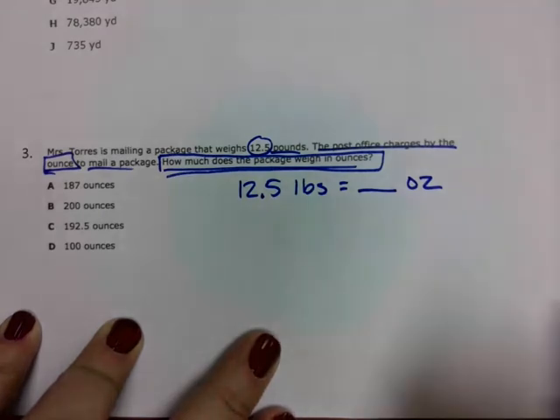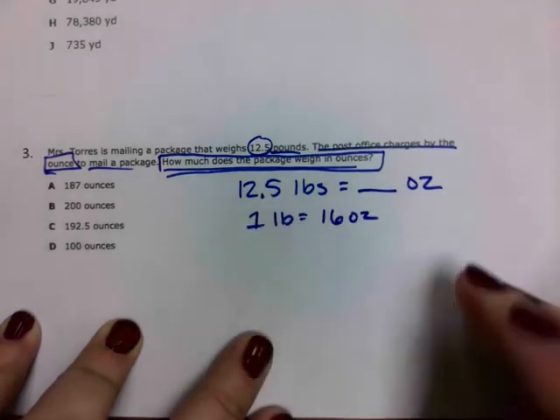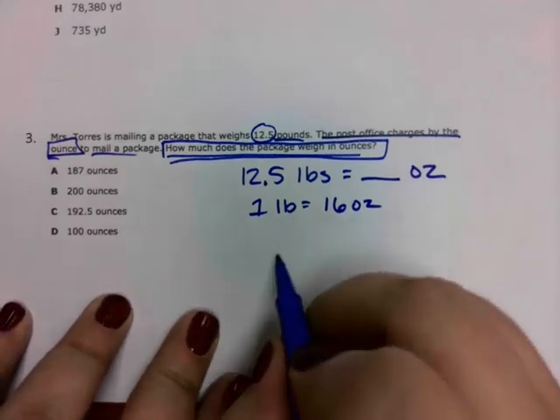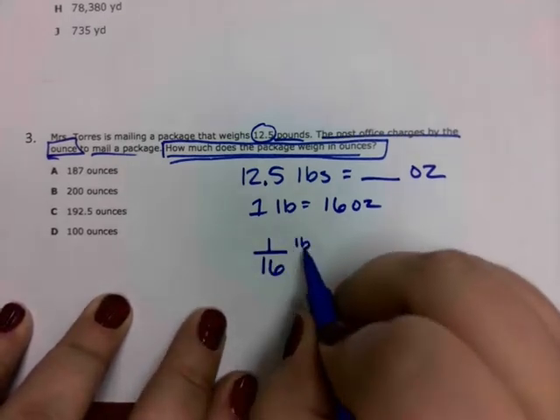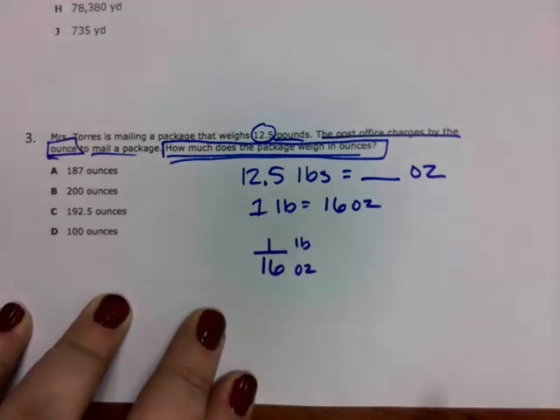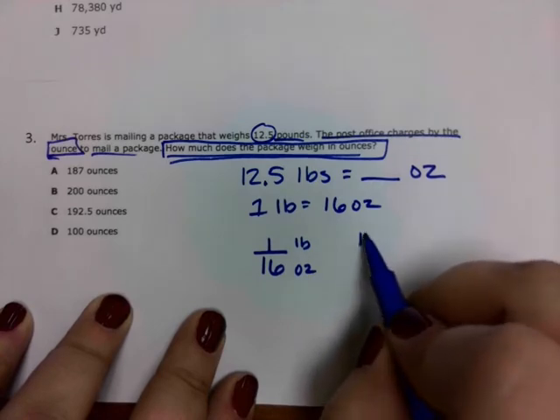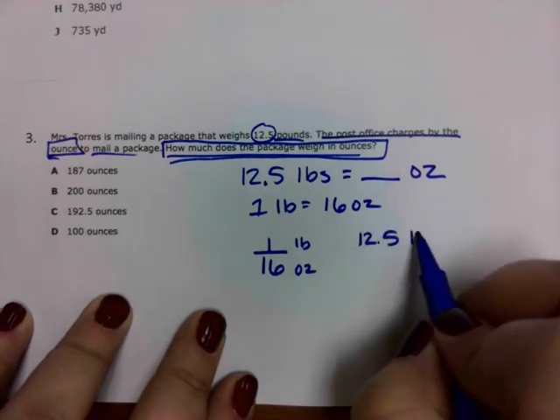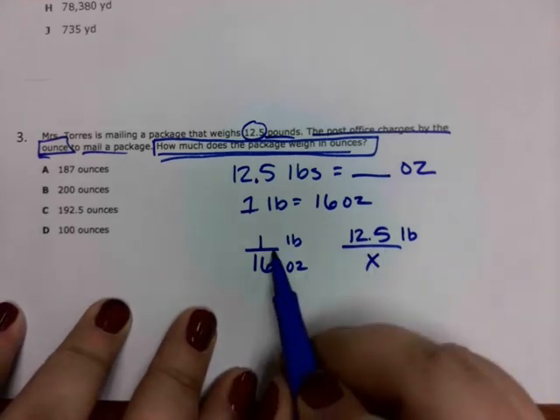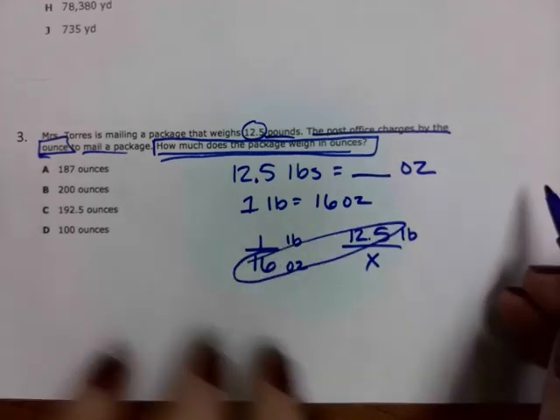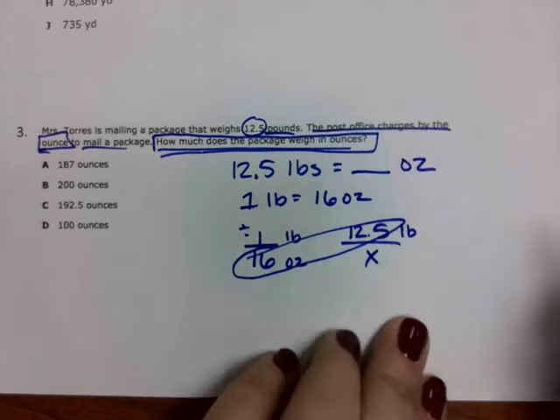So I'm going to write that down. 1 lb equals 16 ounces. Of course, I'm going to write that as a fraction, 1 over 16. Put my label. And then this number was 12.5 pounds. Pounds were at the top, so I'm going to put 12.5 at the top, and my X goes here. Now I can cross multiply, and then I have to divide by 1, but dividing by 1 is really pointless, so all I have to do is cross multiply.